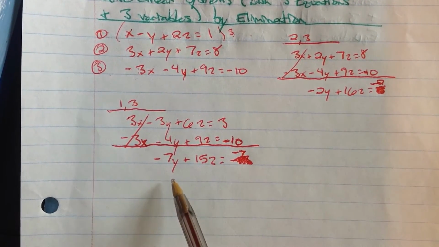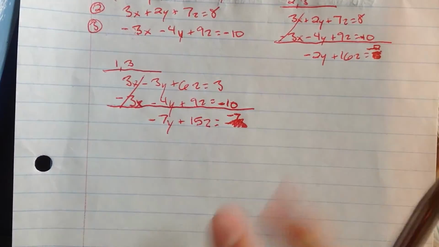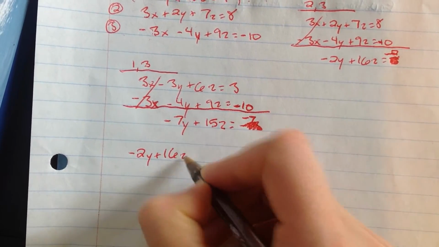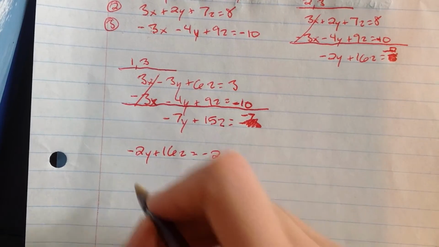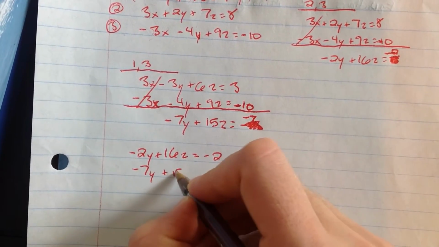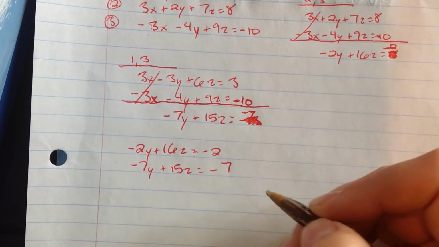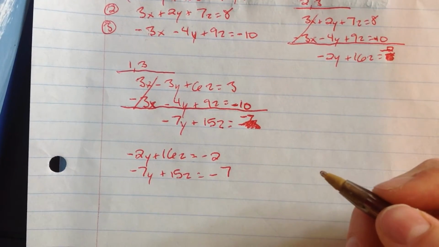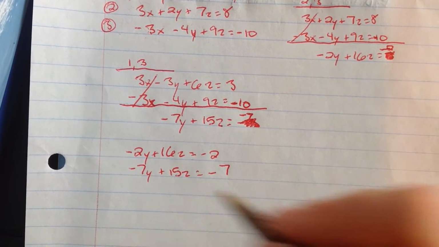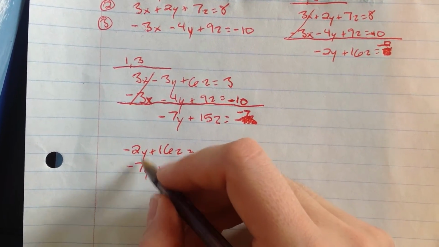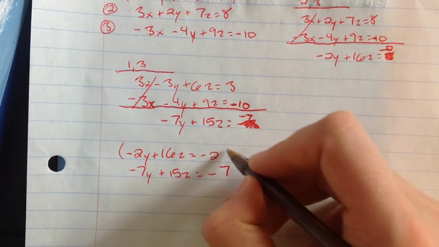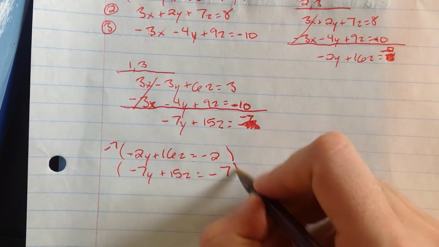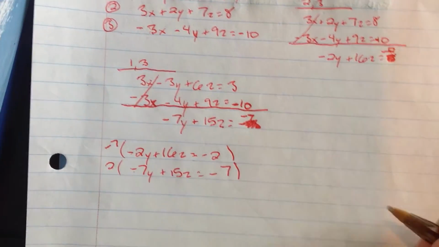we now have 2 equations with 2 variables. So I'm going to rewrite both equations we came to down here. We had negative 2y plus 16z equals negative 2, and negative 7y plus 15z equals negative 7. So once again, I get to pick one of the variables and try to eliminate. In this case, I'm going to eliminate y. And so 14 is a number they both go into. I'm going to make this top equation become the positive 14 by multiplying by negative 7. And this one become the negative 14 by multiplying by 2.